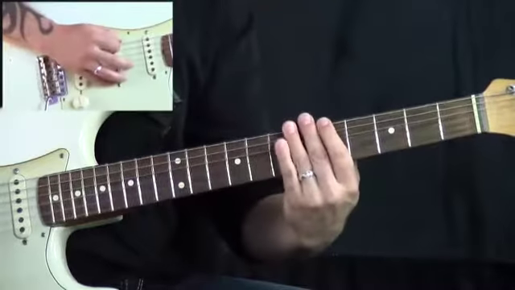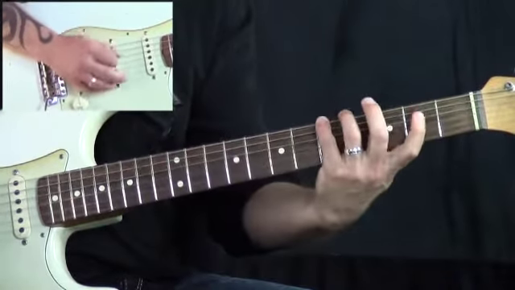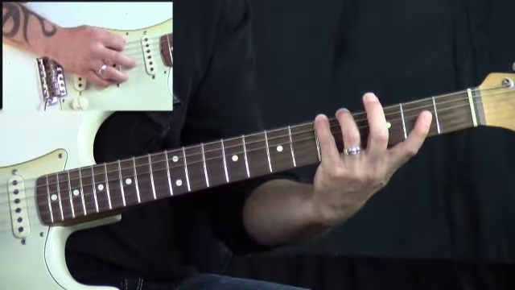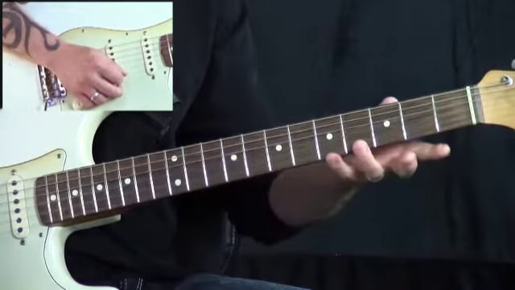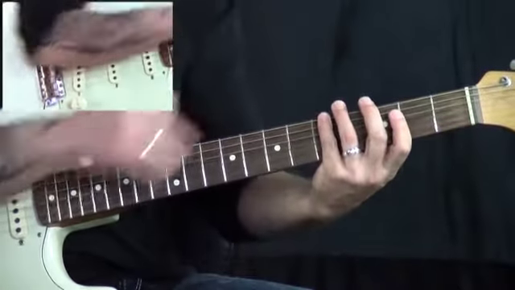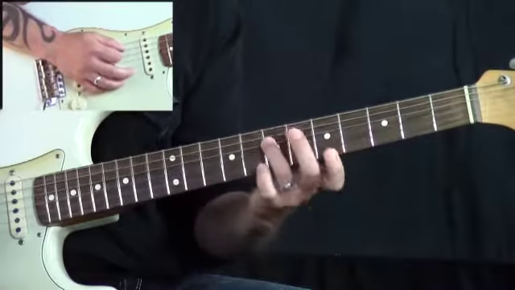So let's say I start on this A right here, okay? The first thing is seeing A here, right there. I've got A, 5th fret, 6th string, A, 3rd string, 2nd fret, and then A on the 1st string, 5th fret. Right there. So I memorize those. Next position, I've got 5, 7, 5.